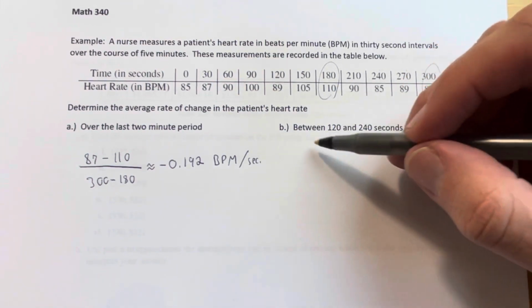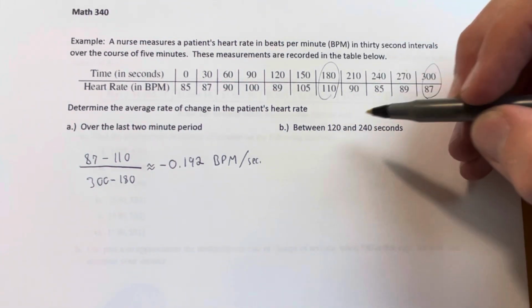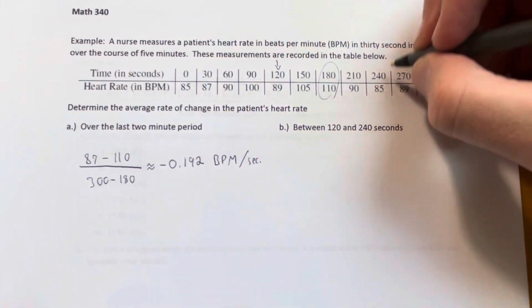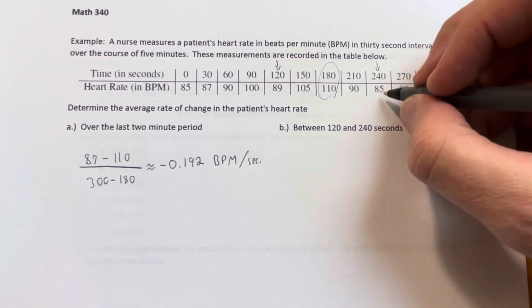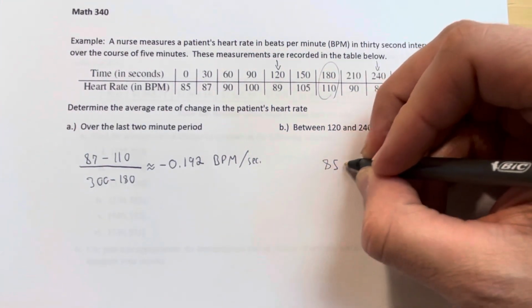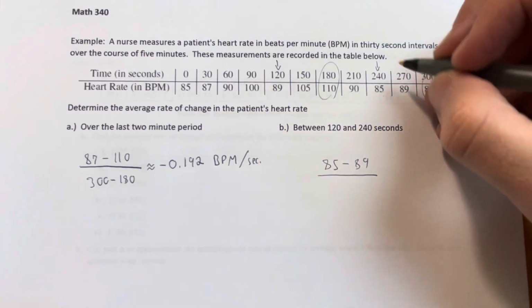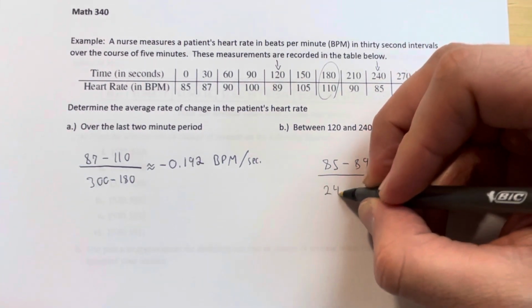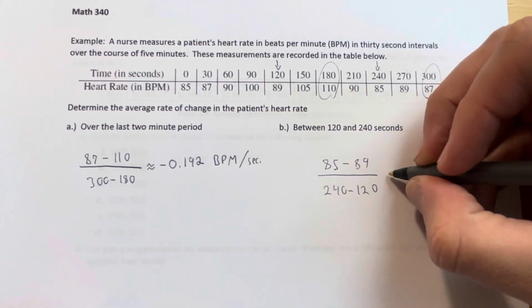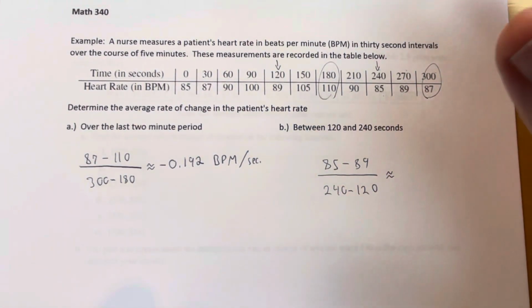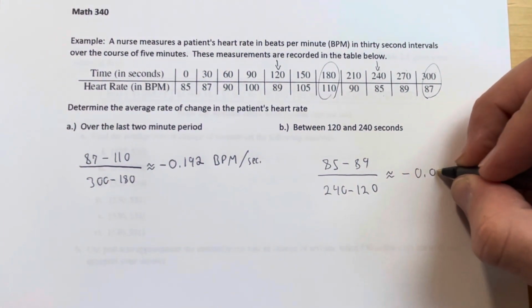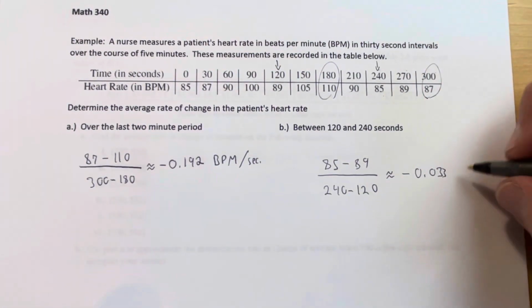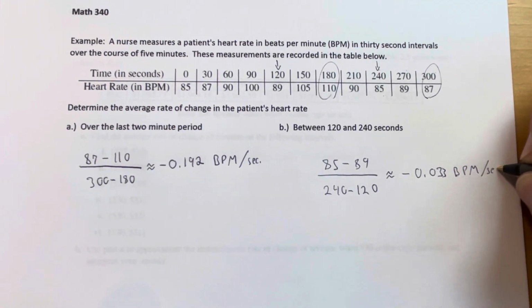Next, let's look at the same thing, but this time a different time interval. So between 120 seconds and 240 seconds. So we're doing the same thing. The change in BPM, which would be 85 minus 89, over the change in time. So that's 240 minus 120. And same thing as before, this goes into a calculator. This comes out to approximately negative 0.033. And same units. We're talking about the same type of rate, just over a different interval of time.